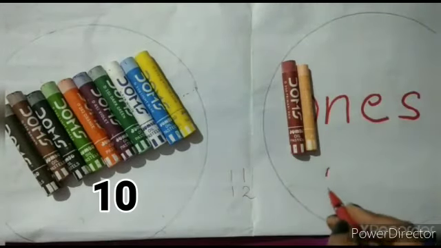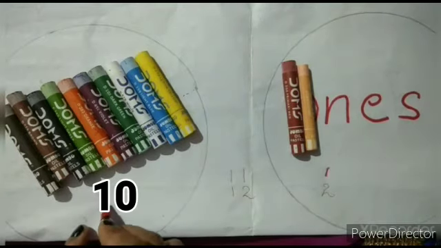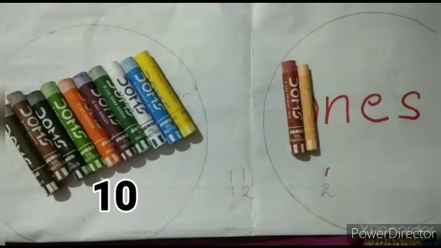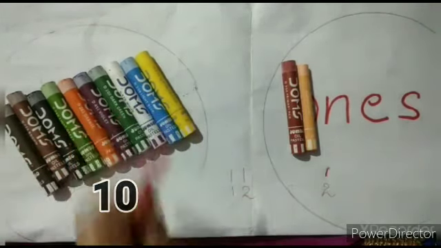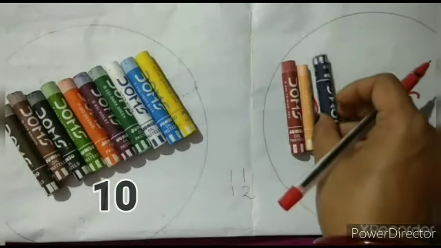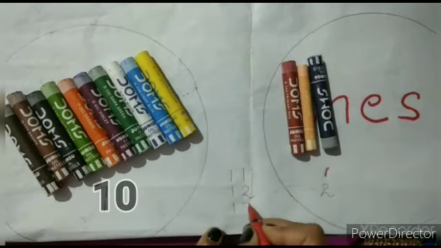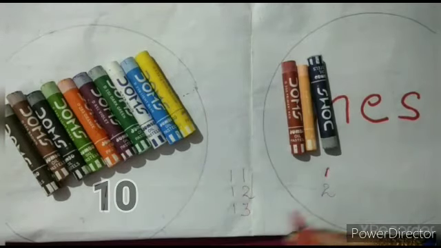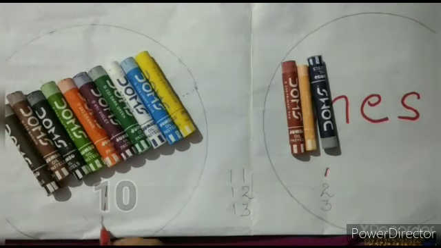We have to write here 2 ones, 1 ten. Okay? Now, 1 ten and 3 ones is equal to 13. We have to write here 3 ones and 1 ten. Okay kids?